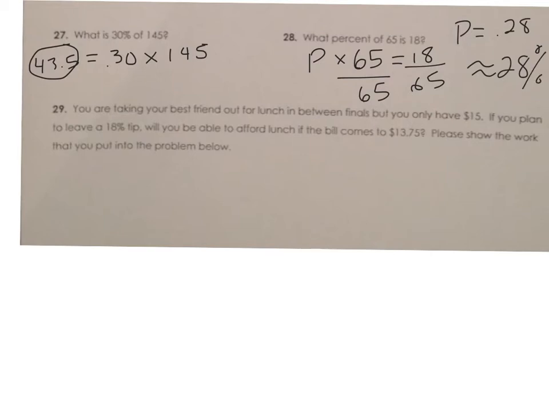Number 29, you're taking your best friends out for lunch in between finals, but you only have $15. If you plan to leave an 18% tip, will you be able to afford lunch if the bill comes to $13.75? Please show the work that you put into the problem below. So I've got to come up with a formula.